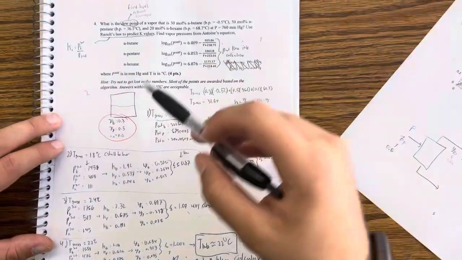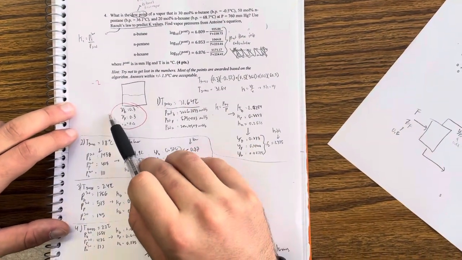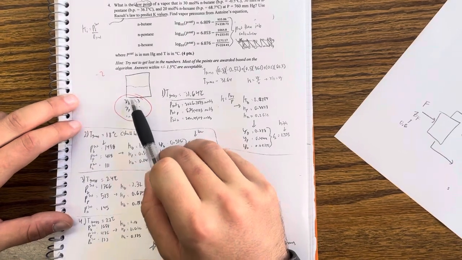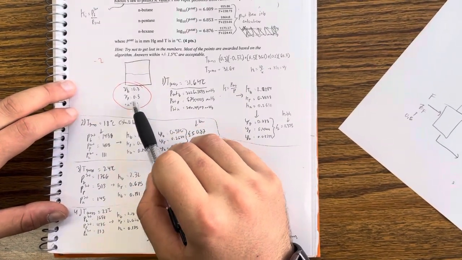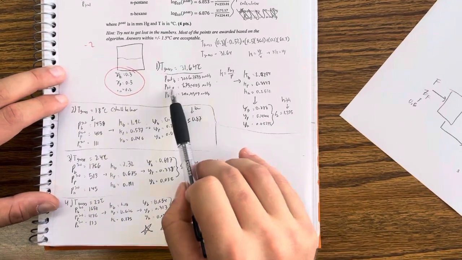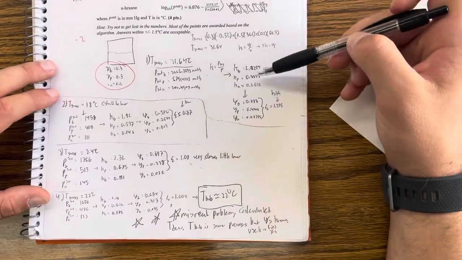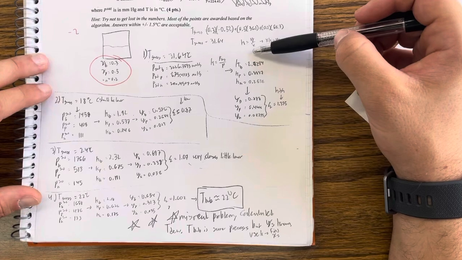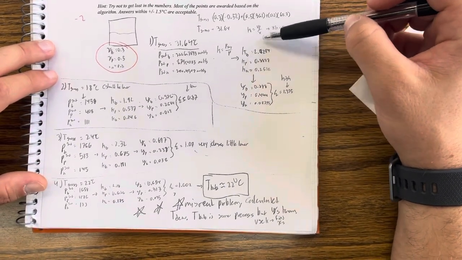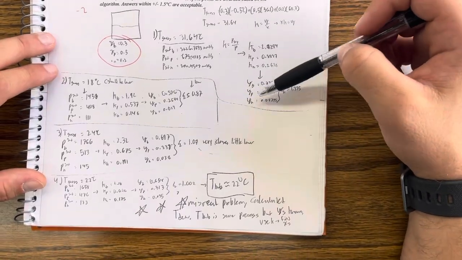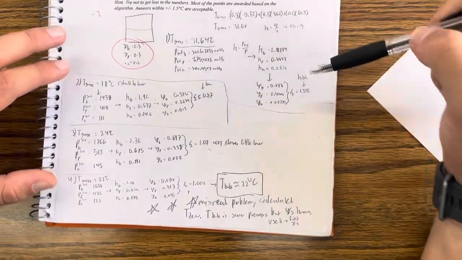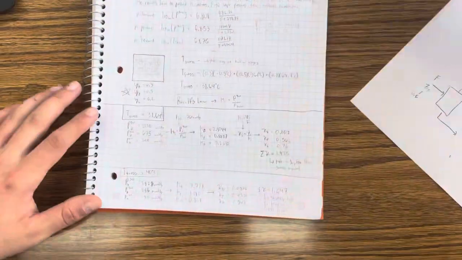So what I messed up on the first time was that I wrote the compositions as liquid mole fractions, and in reality they should be vapor mole fractions. And so the calculations are about the same for most, except when you get to here, the equation to solve for the liquid mole fractions is different than obviously the vapor mole fractions, and I'll show you what I did to correct that.